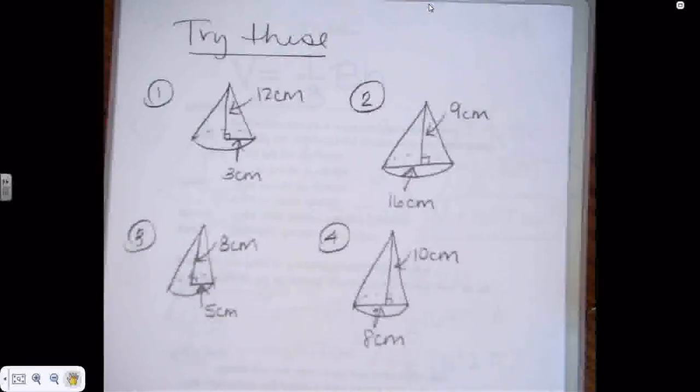Also, make sure you are continuing to work in your red workbook, 46 through 49. I assigned it last Friday. They are due on Friday when you walk into class.